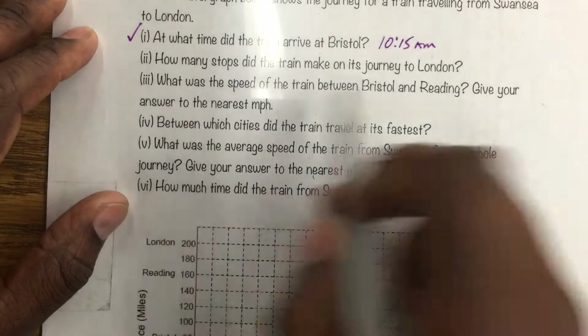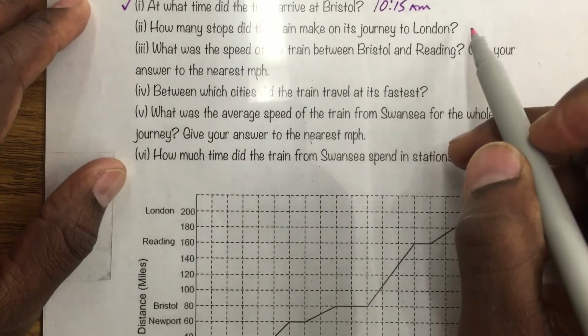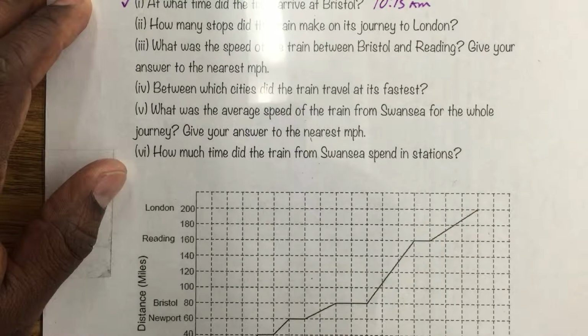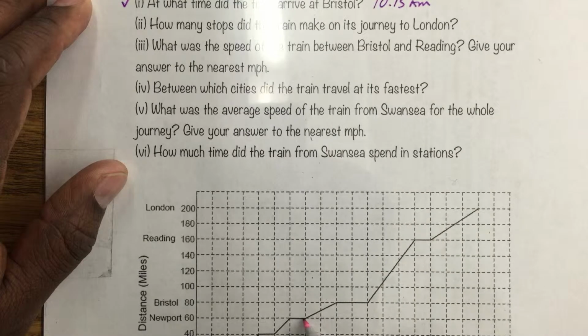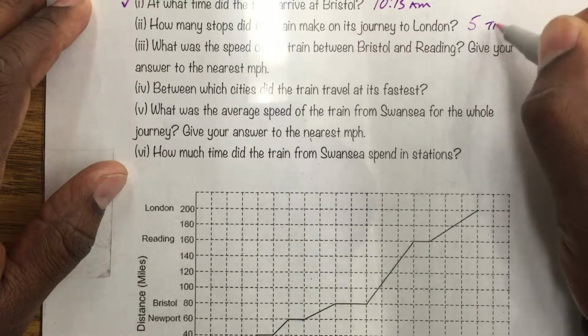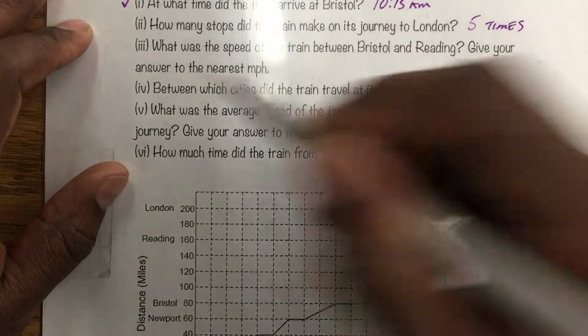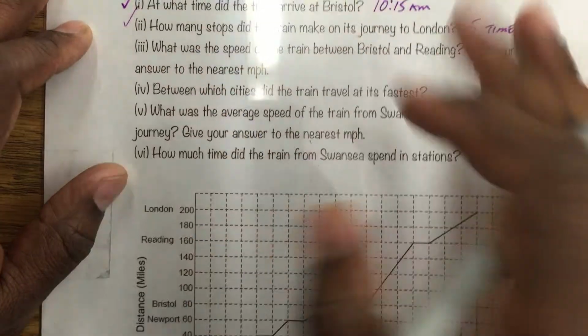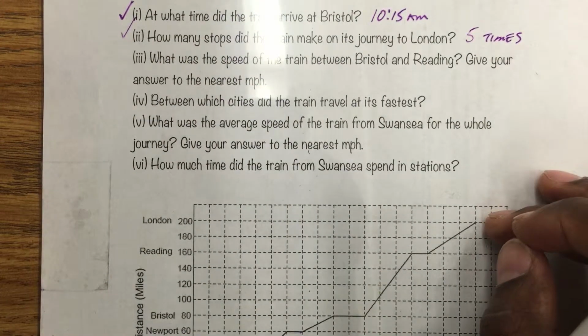All right, how many stops did the train make on its way to London? So it stopped once, two, three times, 4, 5 times. If they got that right, give them the check. If they did not get it right, don't put the check.